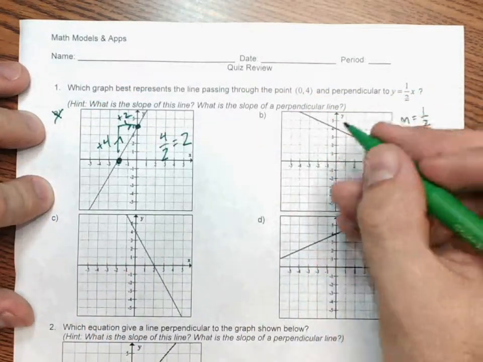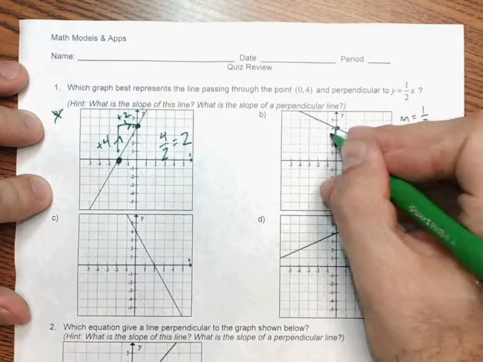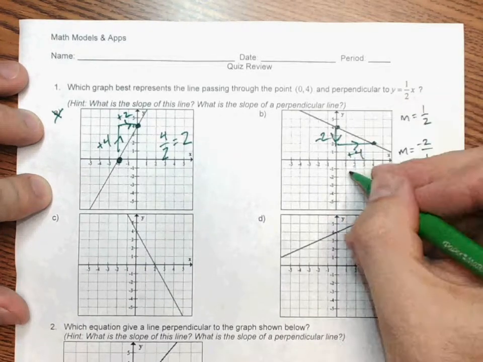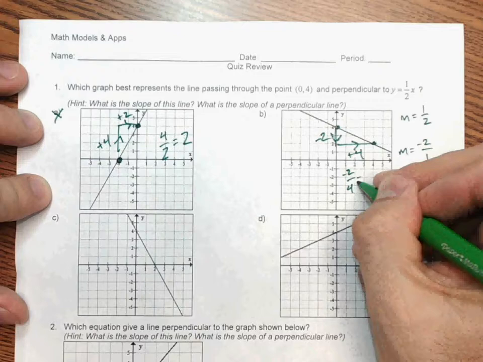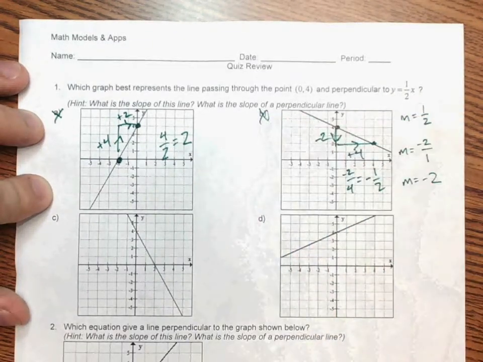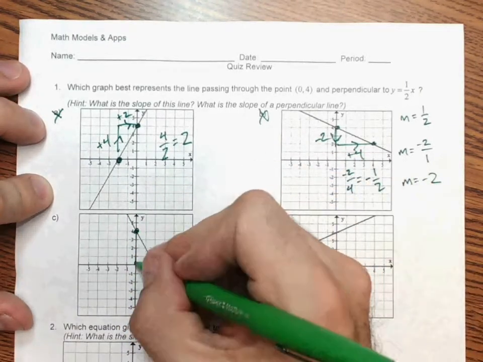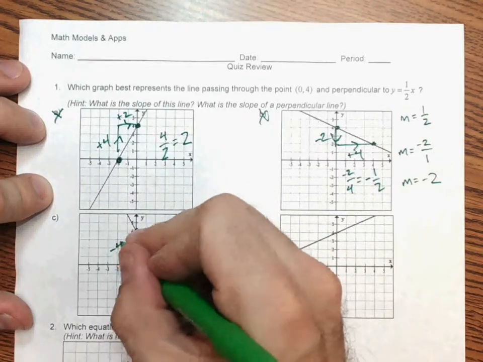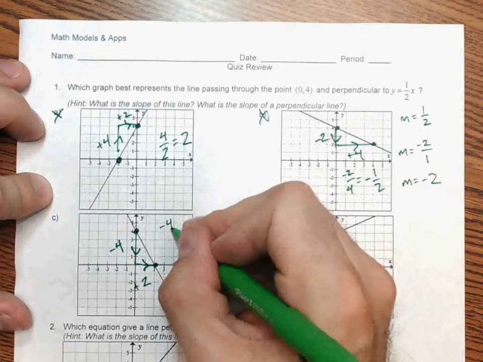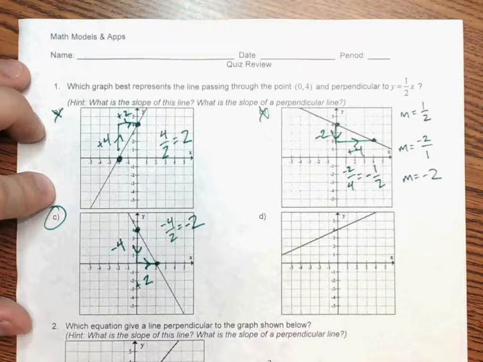Over here, I'm going to find two pretty points. I've got one here, I've got one here. I'm going to go down, that's down 2, and right 4. Okay, my rise over run would be -2/4, which is the same as -1/2. That's not the same as -2, so that one's out. Letter C, here's a pretty point, here's a pretty point. I'm going to go down and to the right, so down 4 spaces, to the right 2 spaces. That's going to give me a slope of -4/2, which reduces to -2. C is my perpendicular slope.